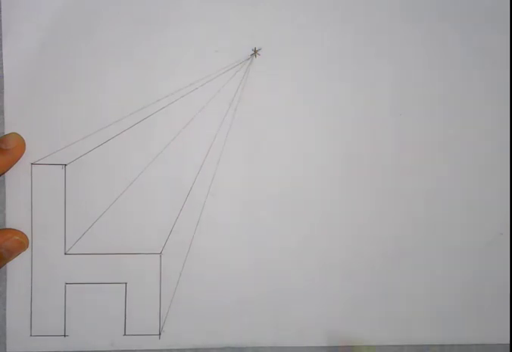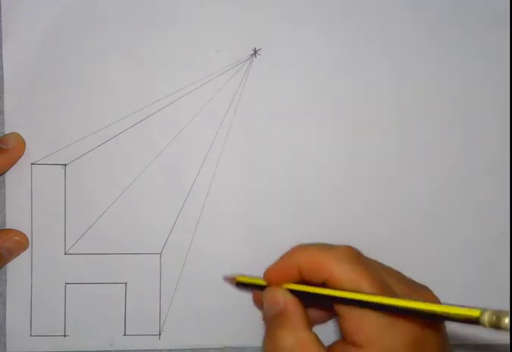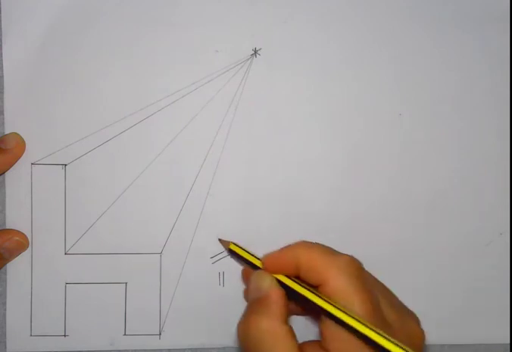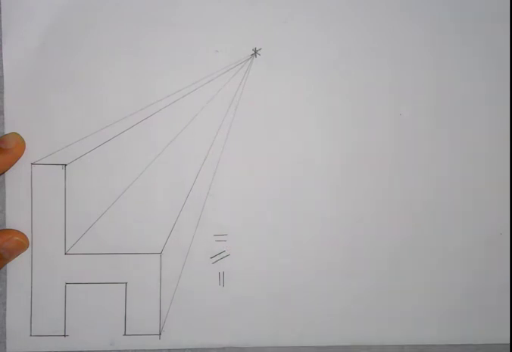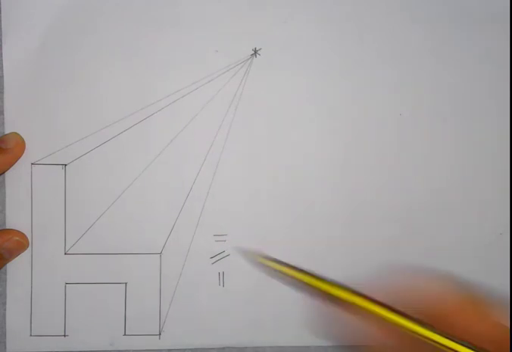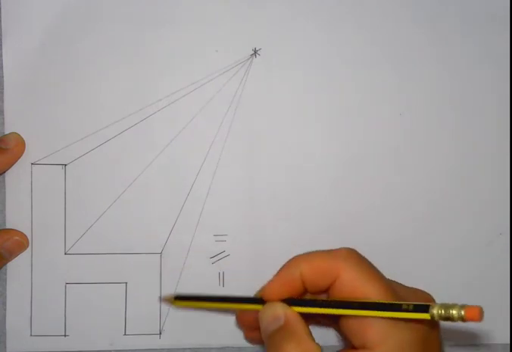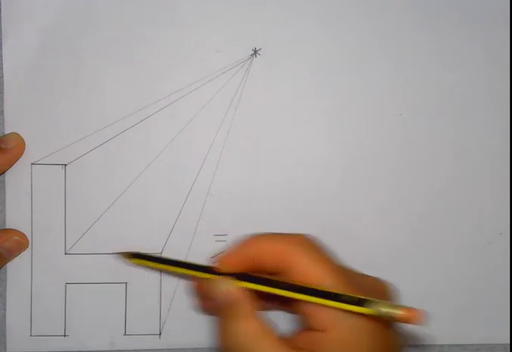Right, so the next thing, parallel. Parallel is wherever you have two lines which will never meet. It doesn't matter what angle those lines are at, providing they are at the same angle as each other, and they will never meet no matter how long they get. So we're going to do lines which are parallel to our front edge.